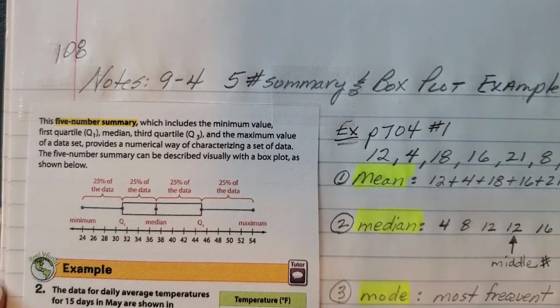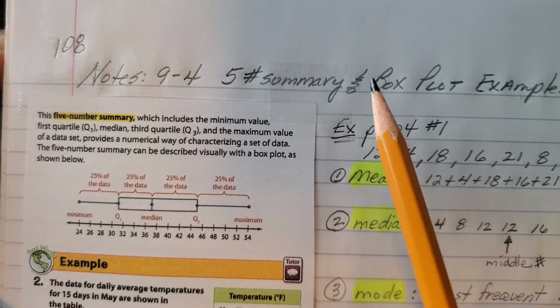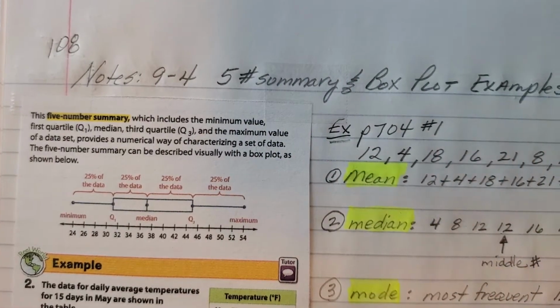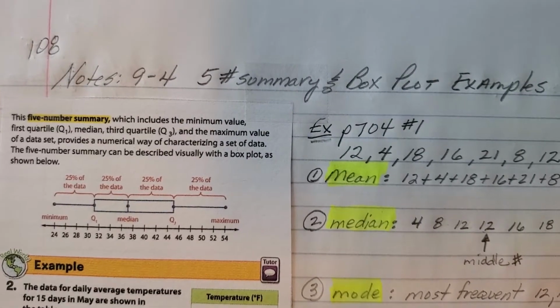All right, so today we're going to talk about page 108 in your notes, 9.4, 5-number summary and box plot examples this time. So you can see some examples to follow for your homework.